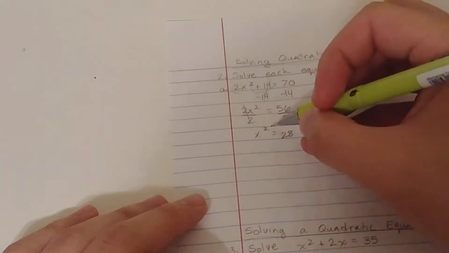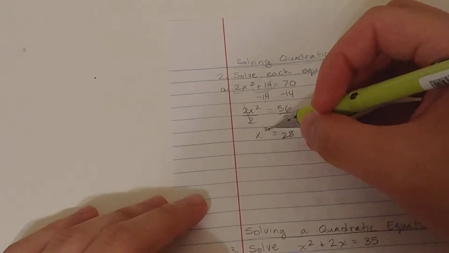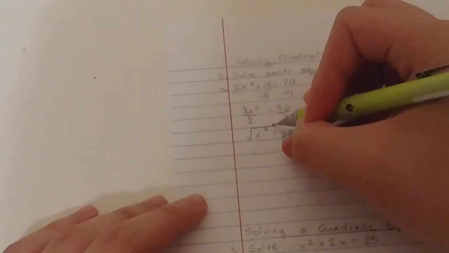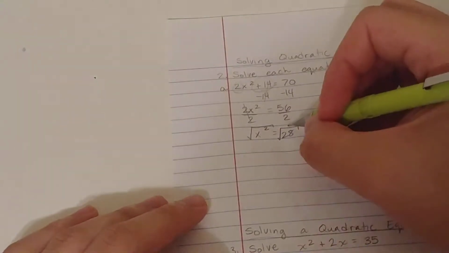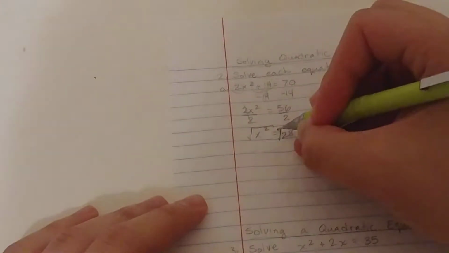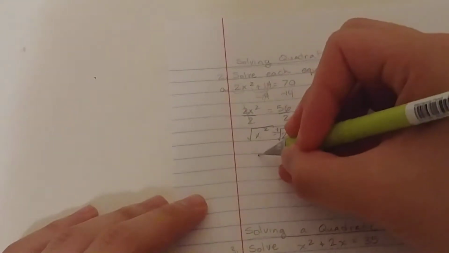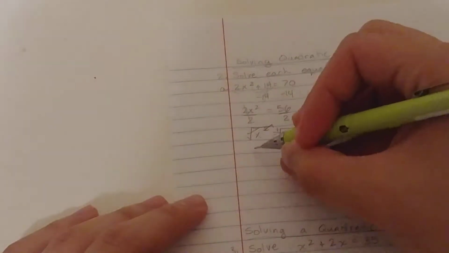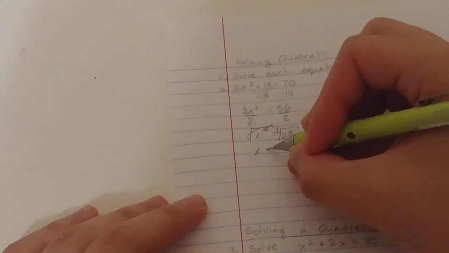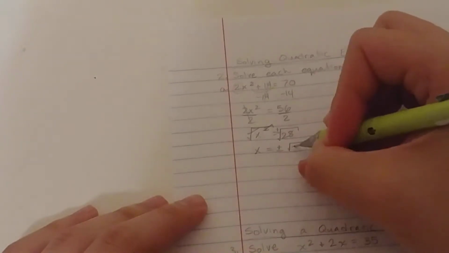So here, now that the x squared is by itself, how do you get rid of a square? The opposite of squaring is square rooting. So we square root both sides. And remember in Algebra 1, whenever you square root both sides, you want to put a plus or minus every single time. Don't forget that plus or minus. So these cancel out. The square root and the square cancel out. And we get x equals plus or minus the square root of 28.